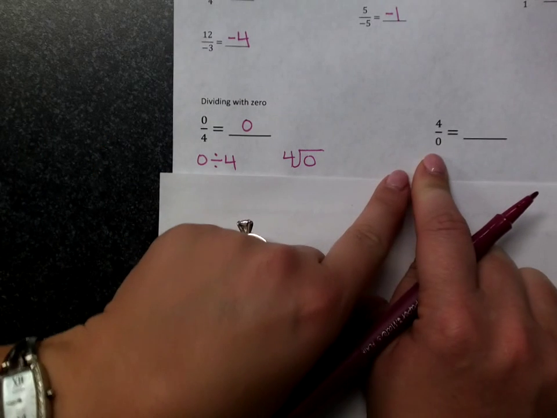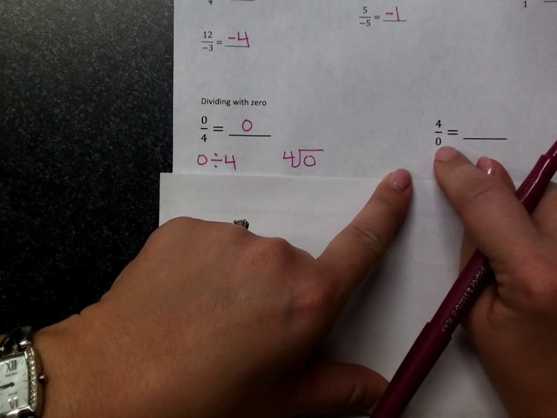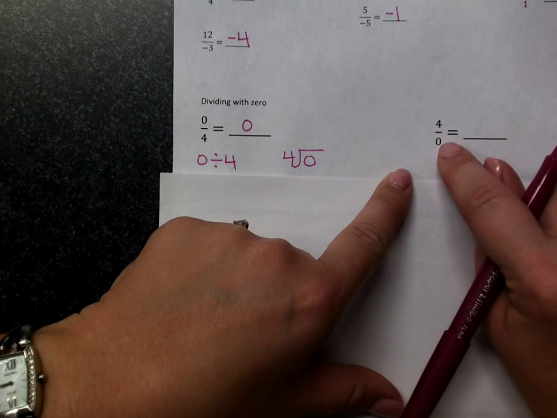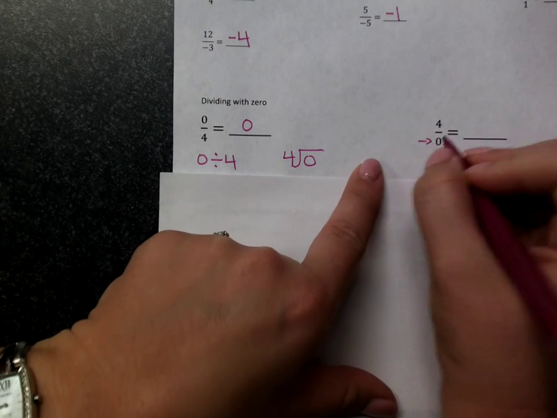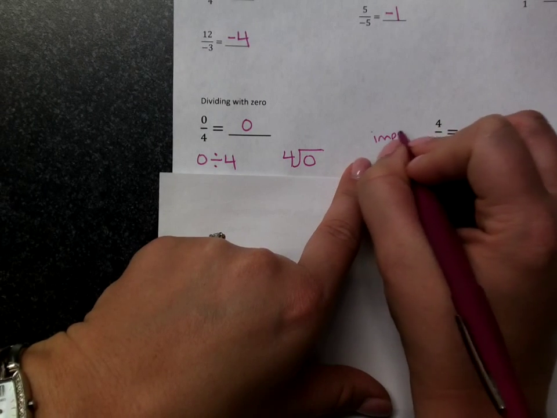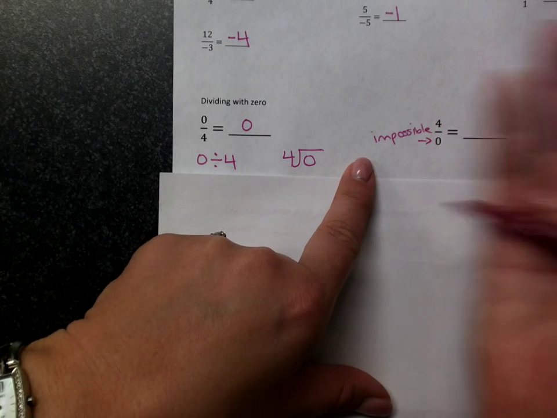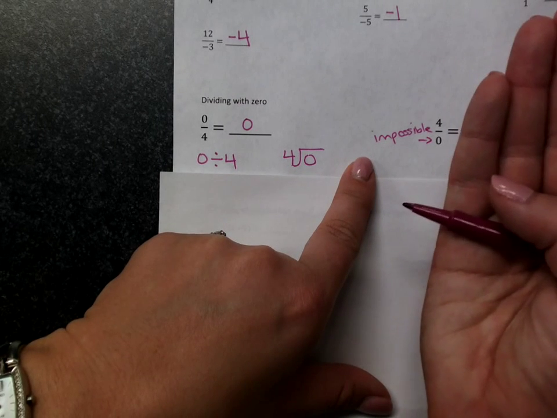If you flip that and switch the 4 and the 0 and put the 4 on top and divide by 0, you're trying to take 4 things and divide them into 0 groups, which is impossible. So dividing by 0 is impossible. You cannot have 4 objects or 4 things and divide them into 0 groups, because they already have at least one group of 4.